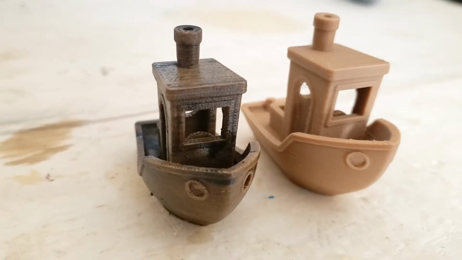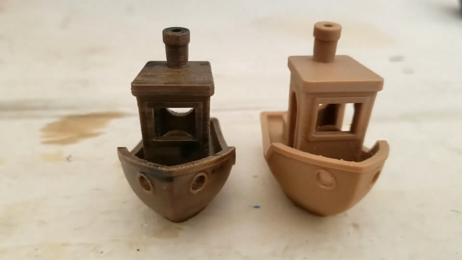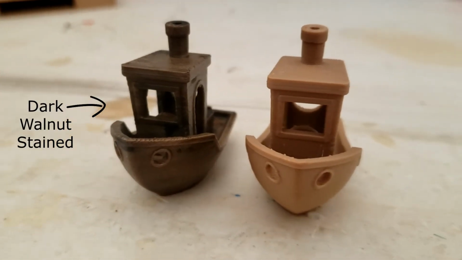In my experience, wood-infused filament prints very similarly to PLA. Prints made out of this material look and feel like real wood. They can also be cut, stained, and sanded like real wood. One thing to be cautious of when printing with this material is that if you print it too hot, the wood fibers will begin to burn. This can lead to clogging of your nozzle or getting a darker print than desired.